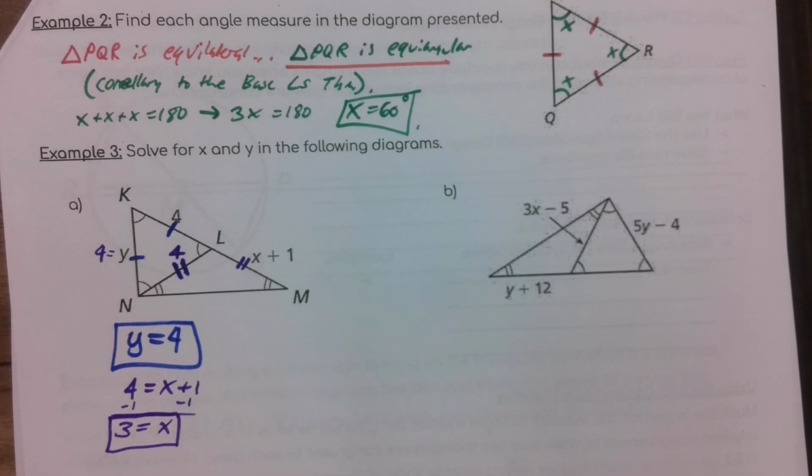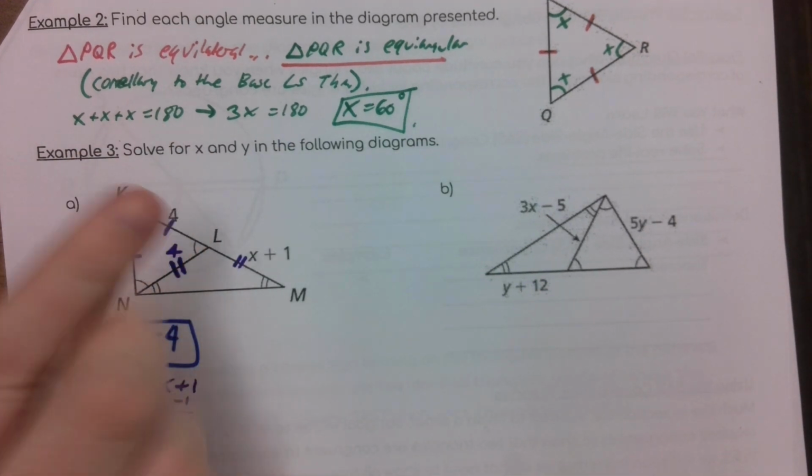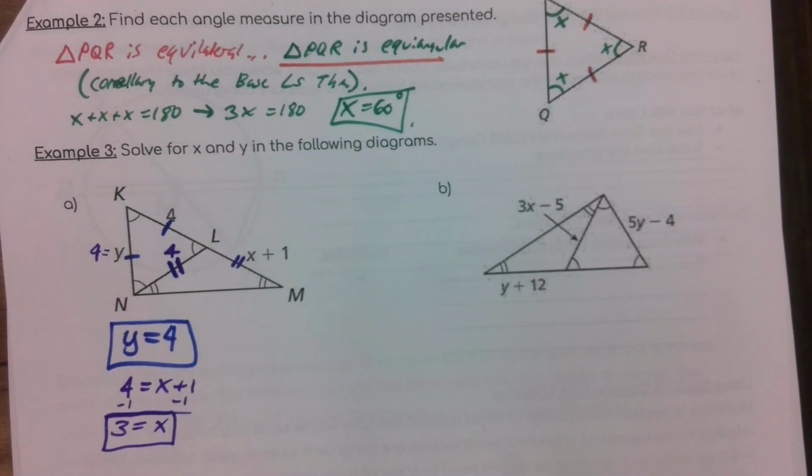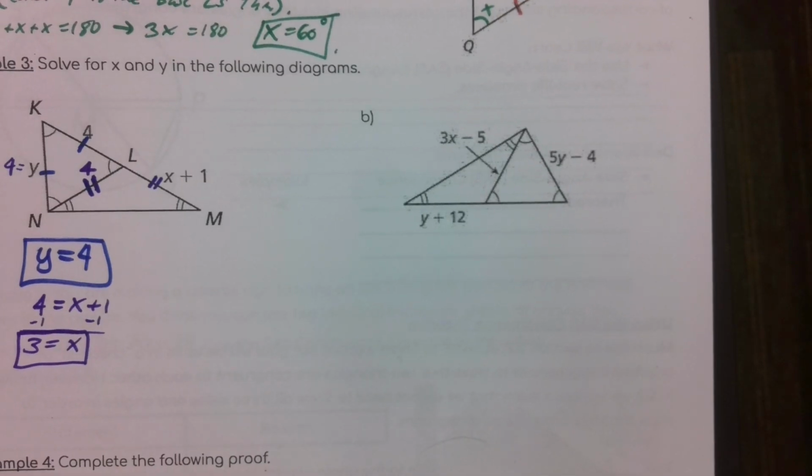So my recommendation is start with an equilateral or an equiangular triangle and solve that. Then use the information on the second triangle. Let's try out B by pausing the video and giving it a shot.